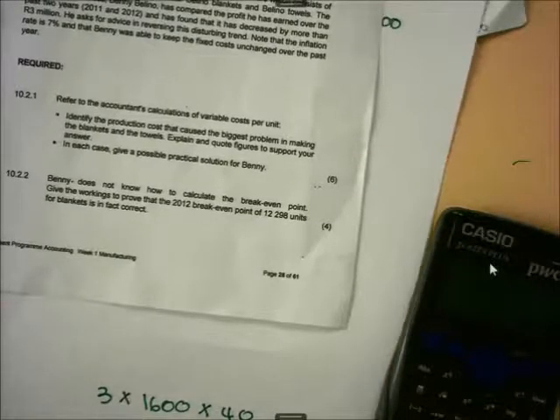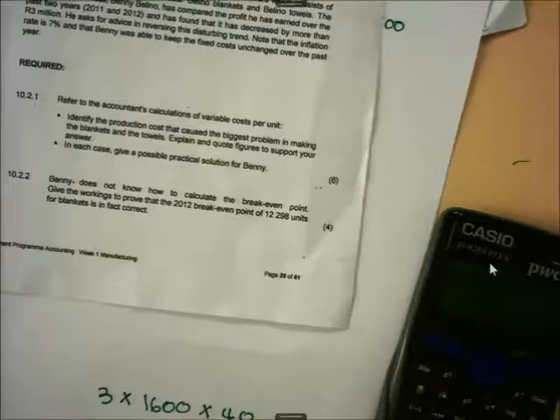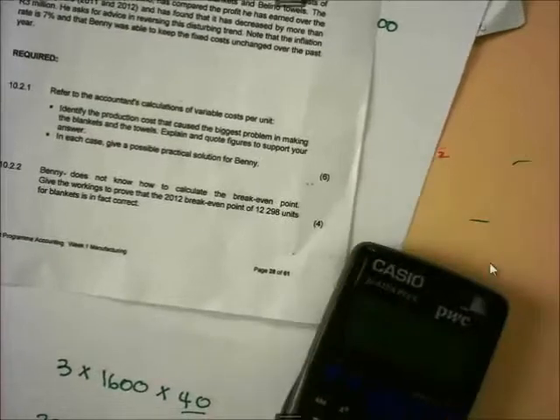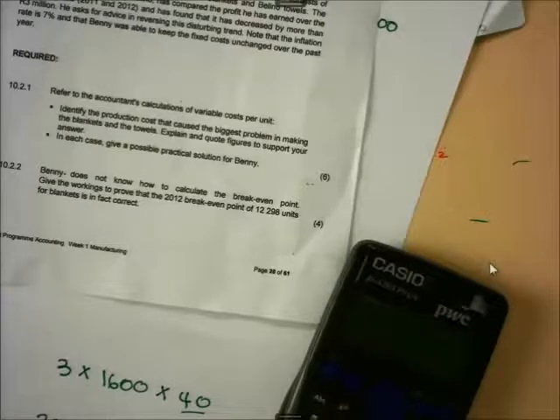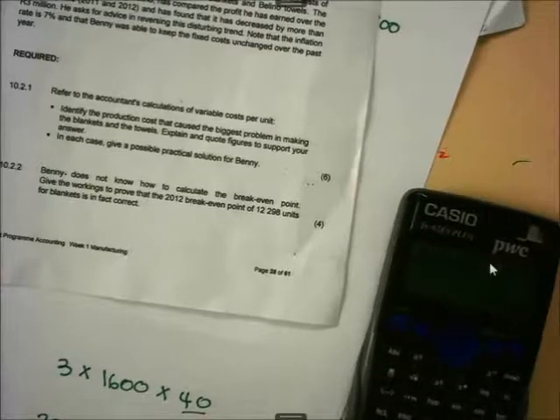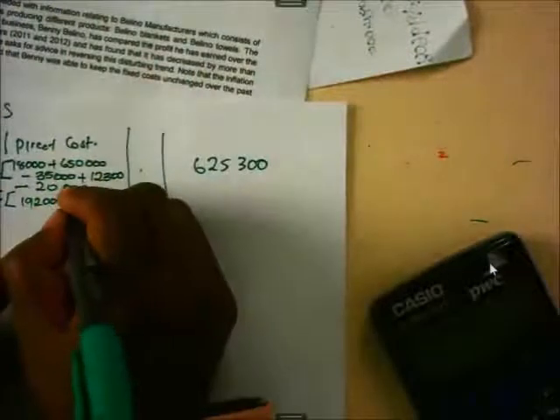Now we say 300 as the number of hours worked, multiply by the number of employees, multiply by the rate to get the overtime wage. Multiply by 3, multiply by 60. That was 54,000. So overtime is 54,000.